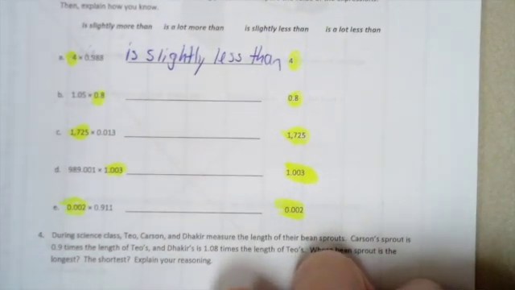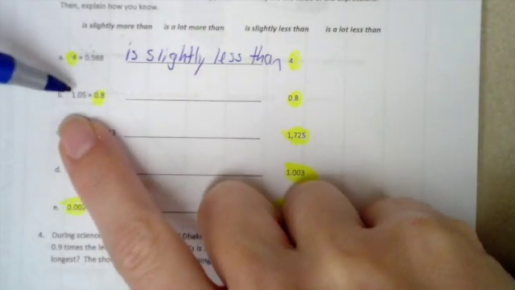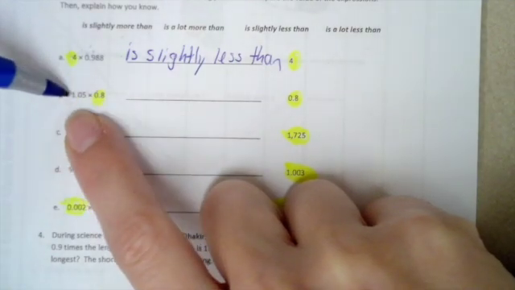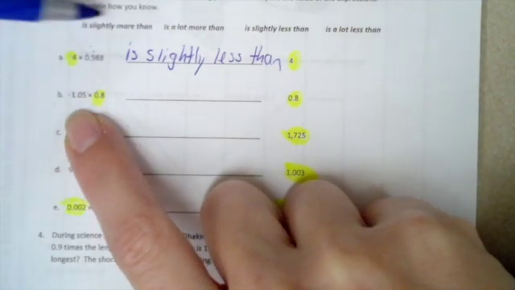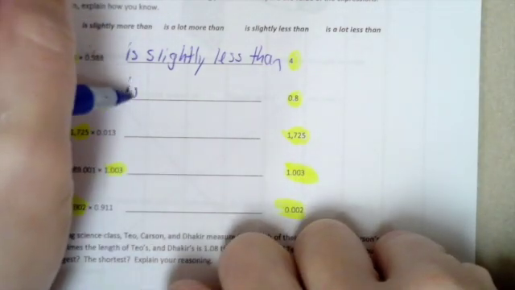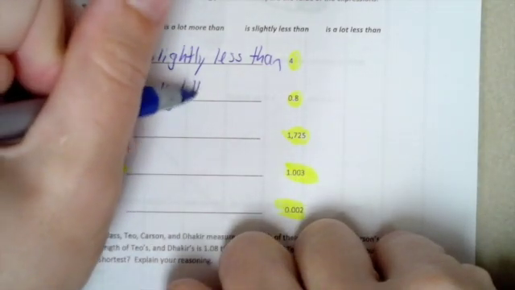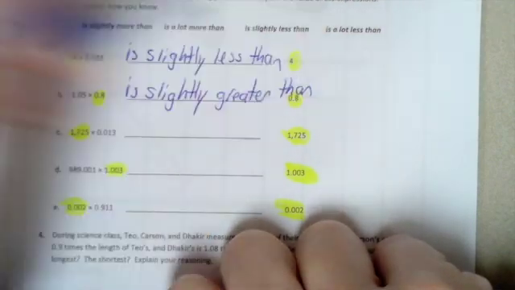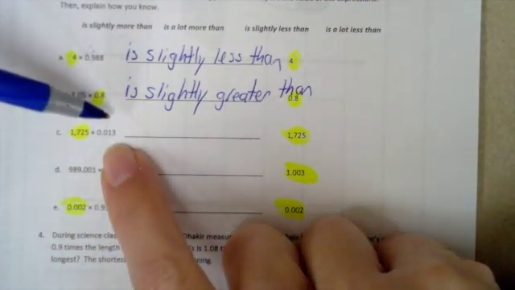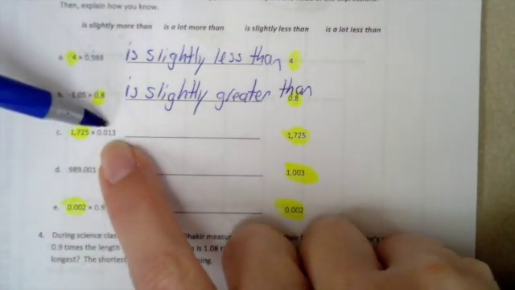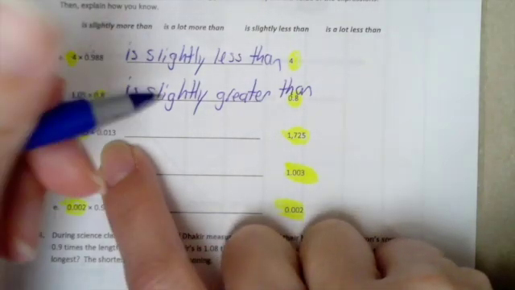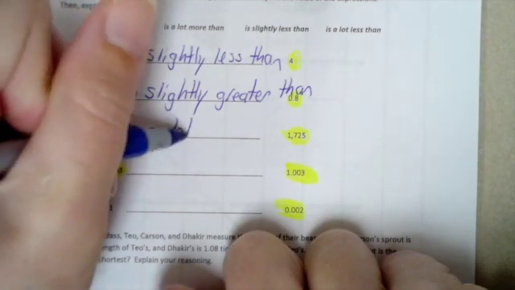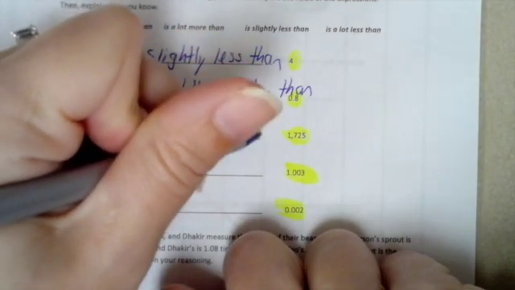We don't have to multiply it out because we know how to look at the scaling factor. My scaling factor is what's not highlighted. It's greater than 1. Is it a lot greater or a little greater? It's a little greater. So it is slightly greater than. My scaling factor is what's not highlighted. That is less than 1. Is it a lot less or slightly less? That's a lot less than 1. So it is a lot less than.